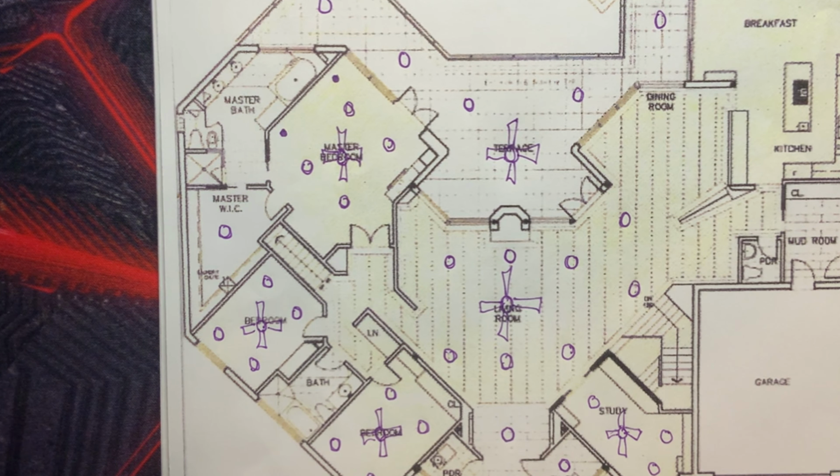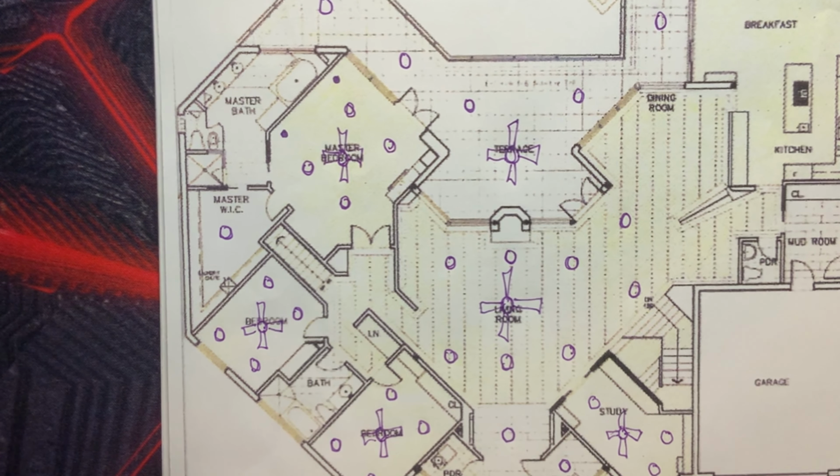And what we did was we took our actual plans, as you are seeing here. Now, these are not our plans, but we took our set of plans and we thought about how we would actually be turning the lights on and off as we walk through the house.